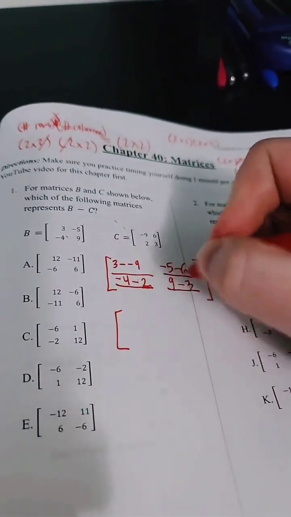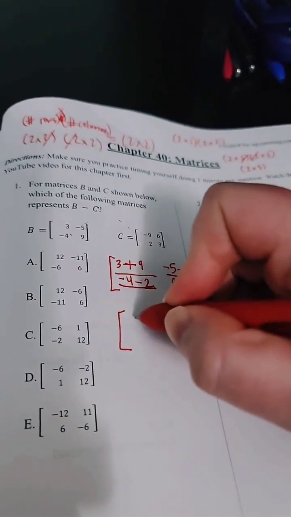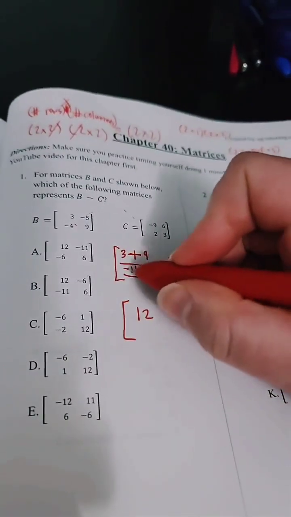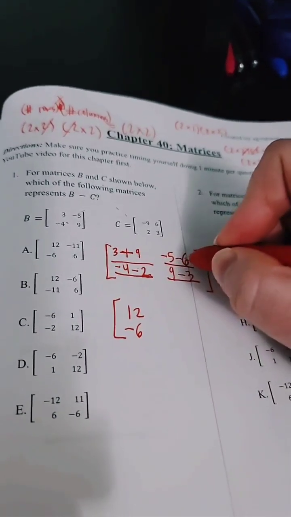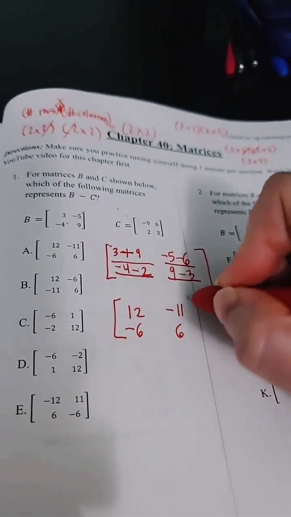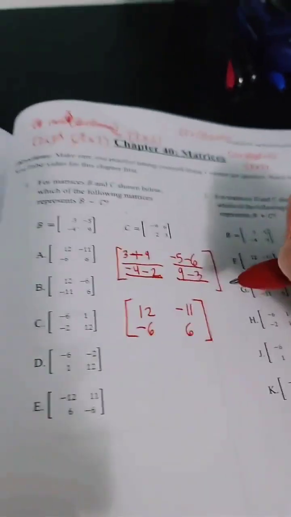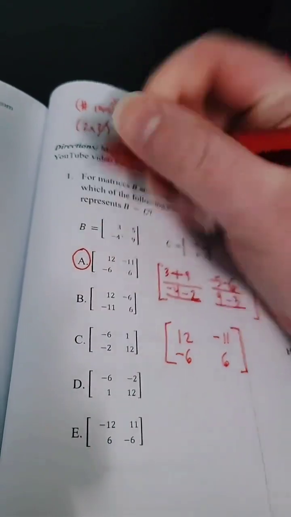So then you just have to simplify it. So minus and minus is plus, so this is going to be 12. And then -4 minus 2 is -6. -5 minus 6 is -11. 9 minus 3 is going to be +6. So then that is just going to be A right over here.